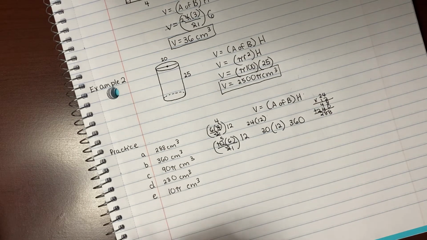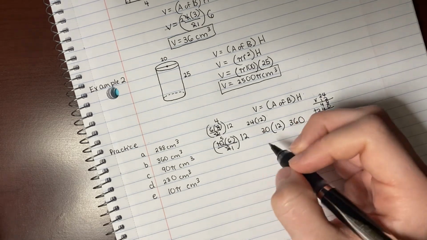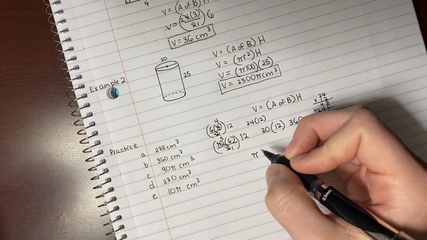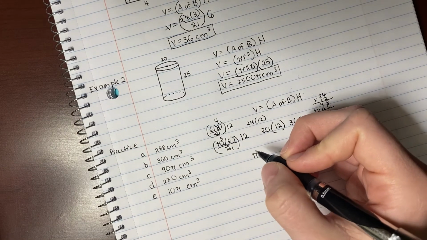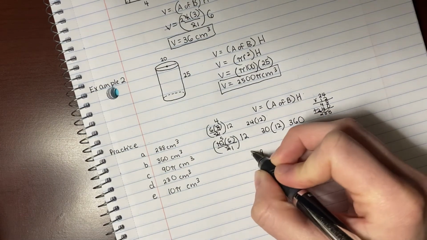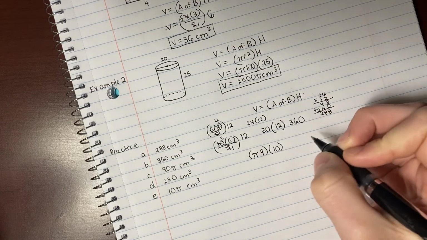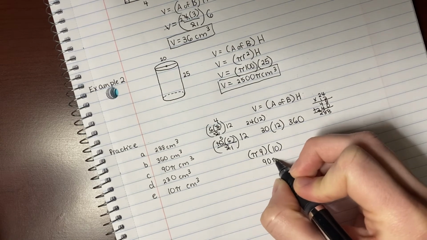All right, for C, okay, looks like your diameter is 6. So for the area of the base, you're going to do pi r squared, and it says leave pi as pi. Okay, so if your diameter is 6, your radius will be 3, and 3 squared would be 9. And then that times your height, which will be 10. All right, so that's going to get you 90 pi.